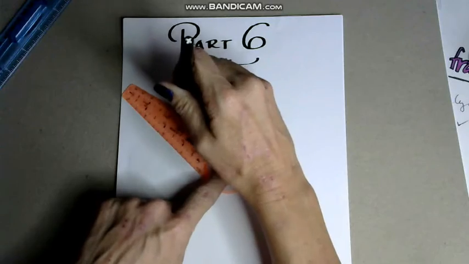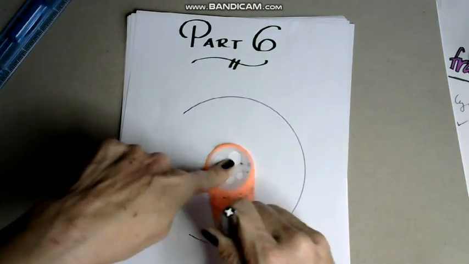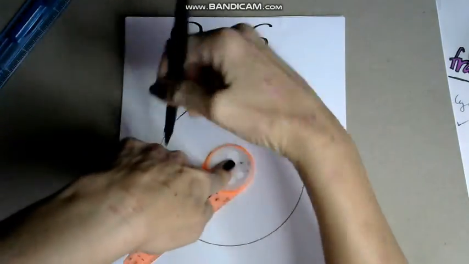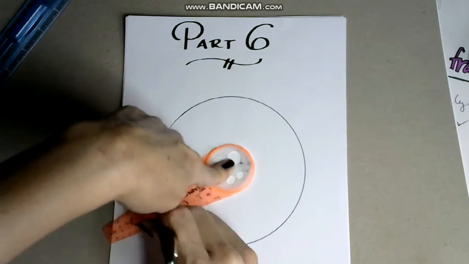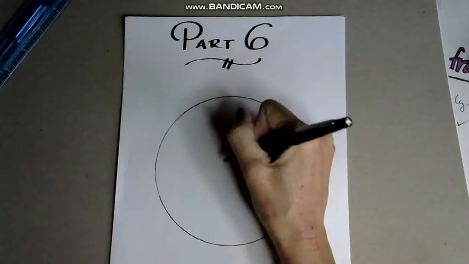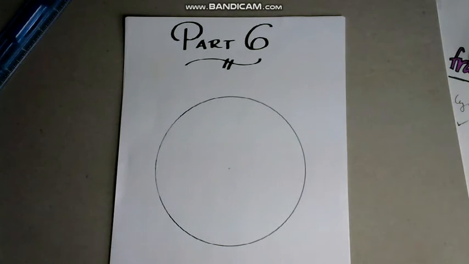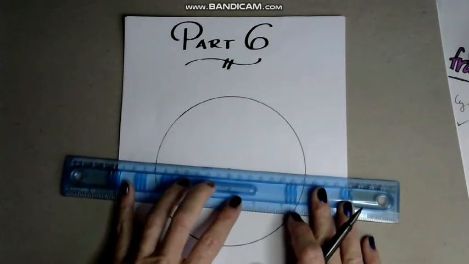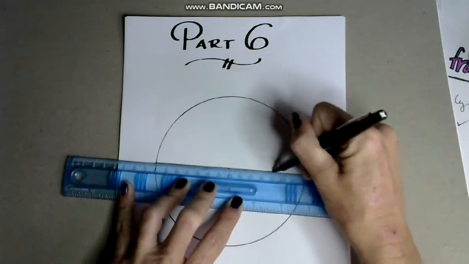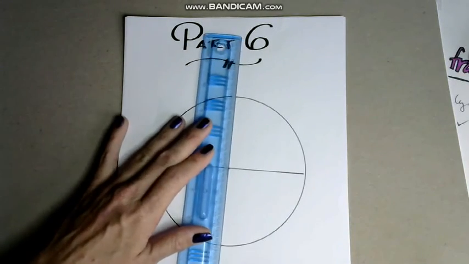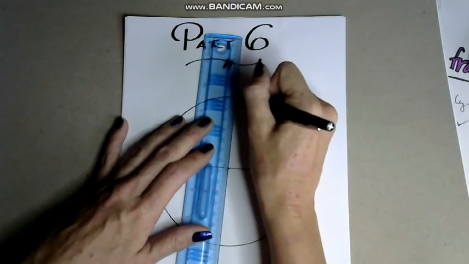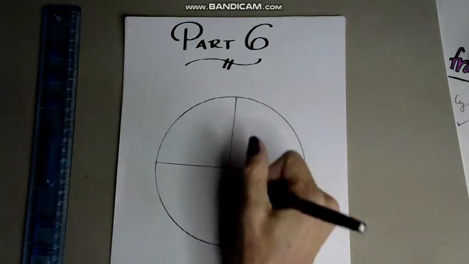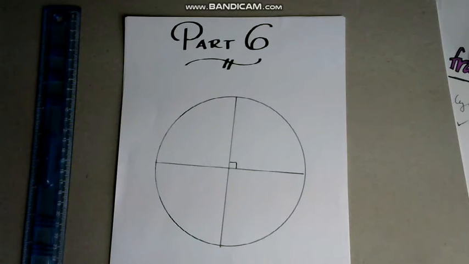Okay, I'm going to draw a circle for you. And what I want you to do is think about how many degrees are in a circle, and how many radians are in a circle. I'm hoping that everybody remembers, oh yeah, this is basic. There are blank degrees in a circle.